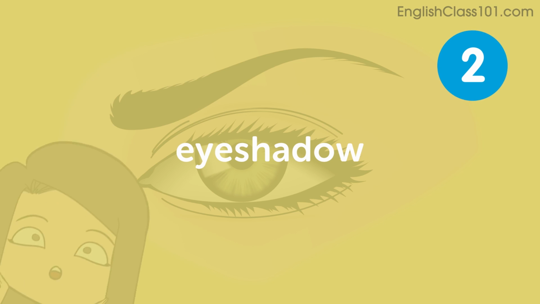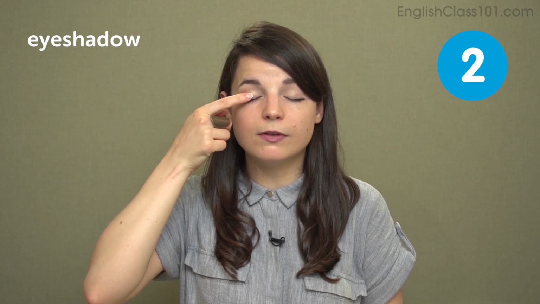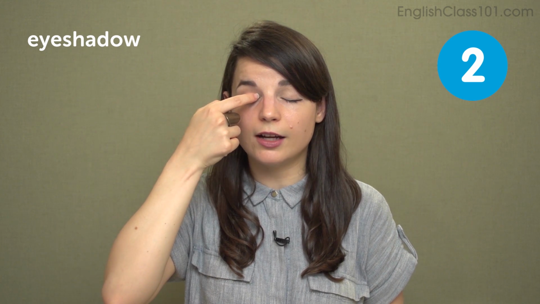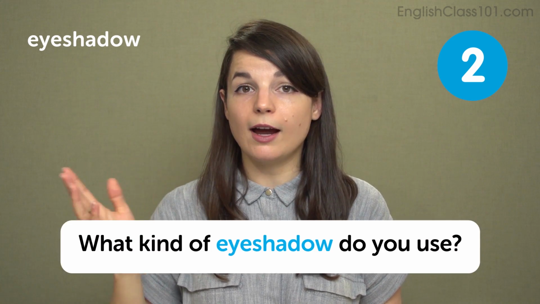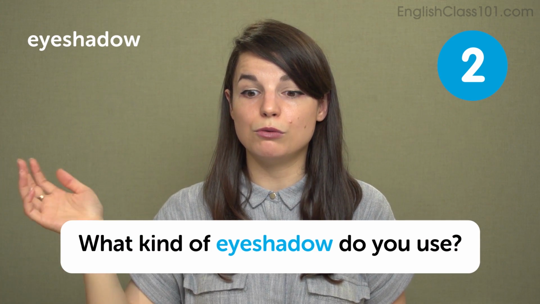The next word is eyeshadow. So eyeshadow is makeup which goes on top of the eye, so the eyelid. This part is called your eyelid. Eyeshadow goes here on top of the eyelid. So in a sentence, what kind of eyeshadow do you use?